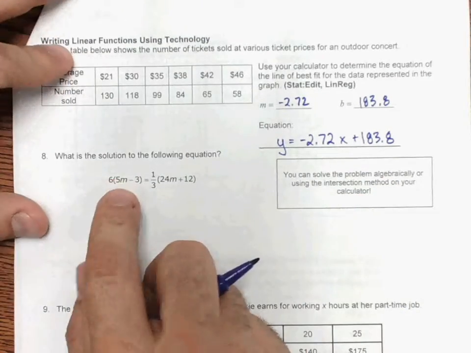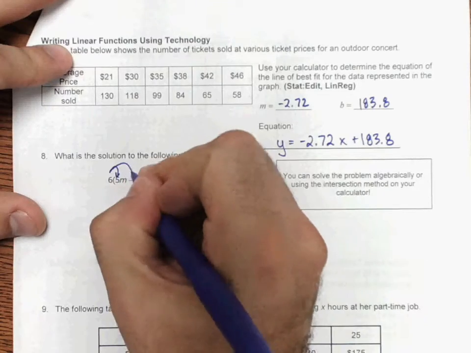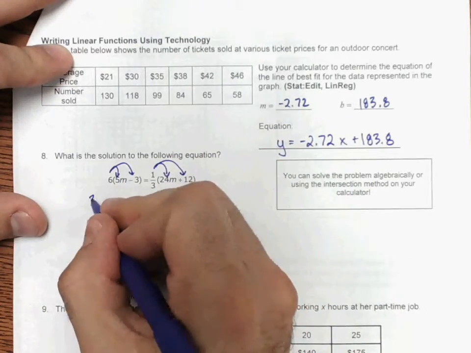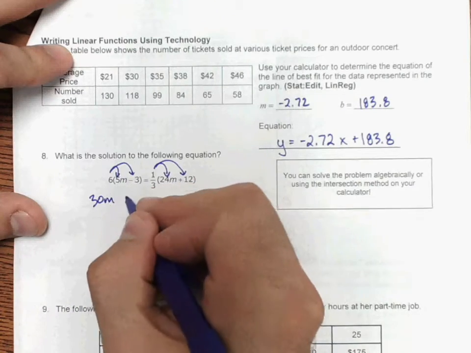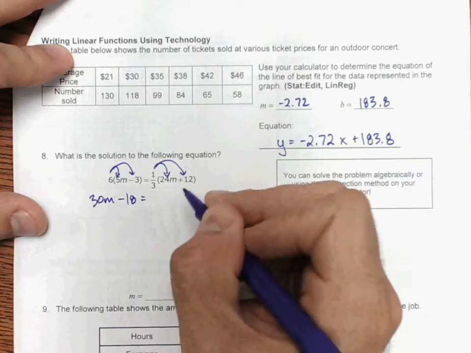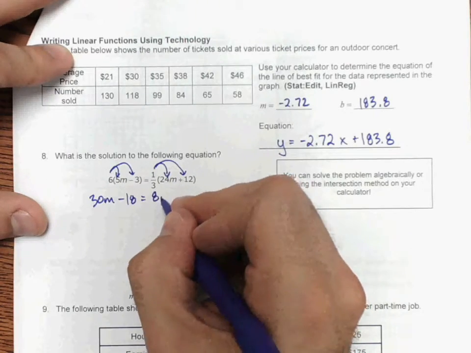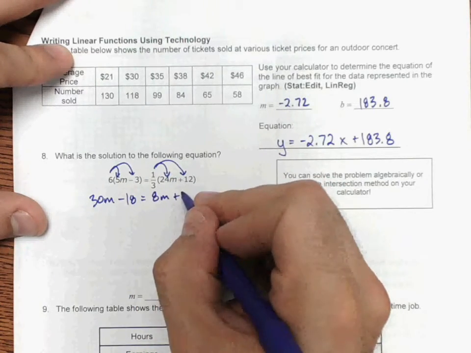So the first thing we want to do here, if we're doing it algebraically, is to distribute and get rid of all of these parentheses. 6 times 5n, 30m, 6 times negative 3 is negative 18. 1/3 times 24m, well, 1/3 of 24 is 8m, 1/3 of 12 is 4.